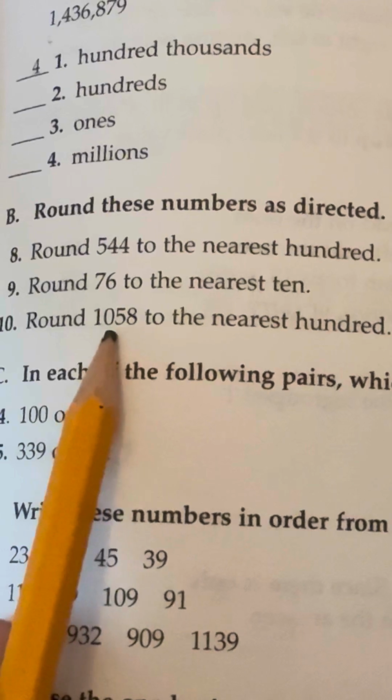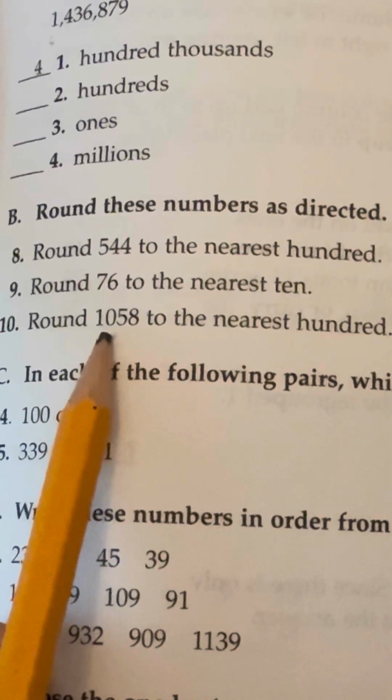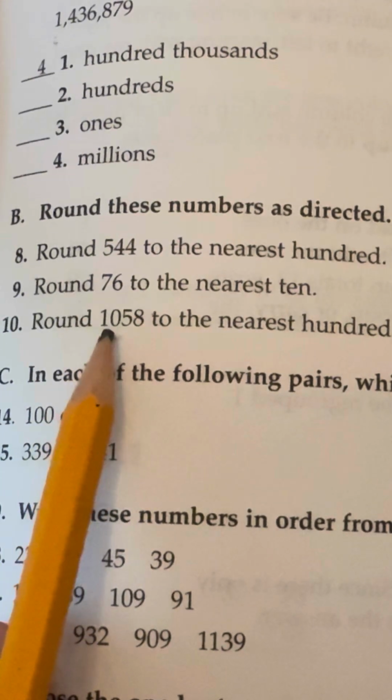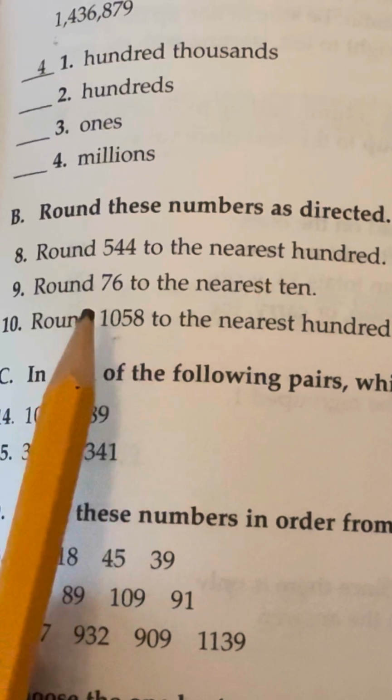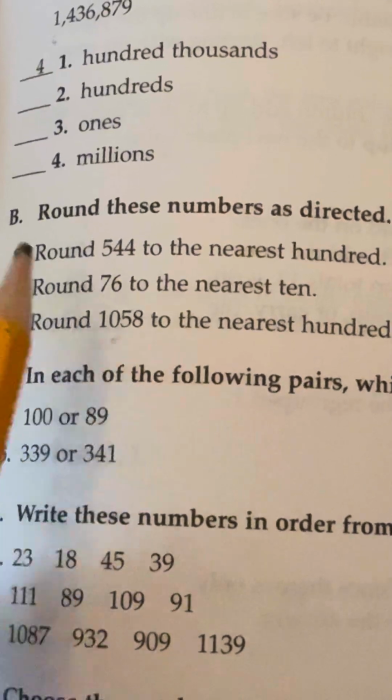So we're looking at the 100s position right here. We're looking at the 0. So either it's going to be 1,000 or it'd be 1,100. So I look at the number right after it, which is a 5, and I say, okay, 5 is something that I'm going to round up. So I would round it to the nearest 100, which would be 1,100.